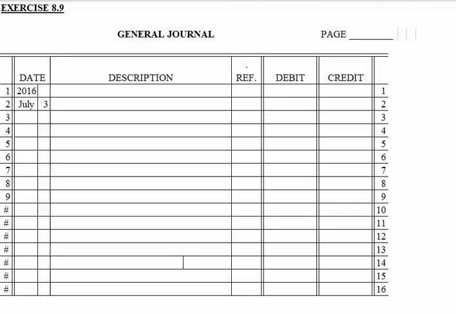So let's take a look together at exercise 8-9 on page 256 of your chapter 8. It's the last exercise that you do, and it's a hodgepodge of things, but first pointing out that you're working with a perpetual inventory system.